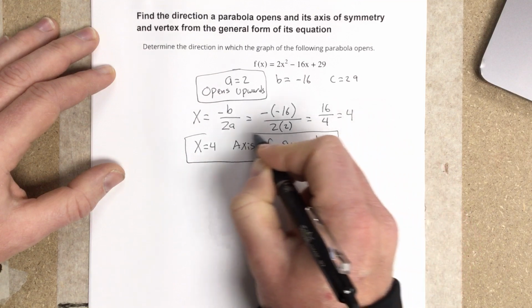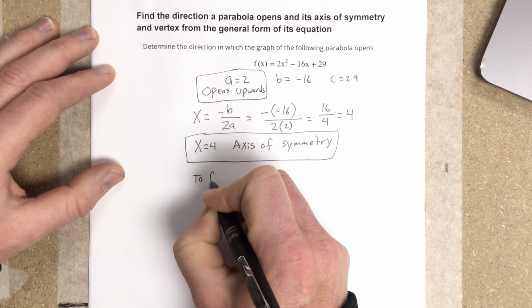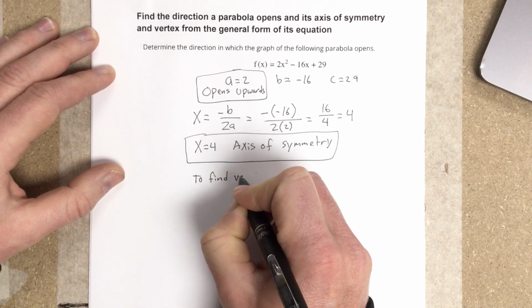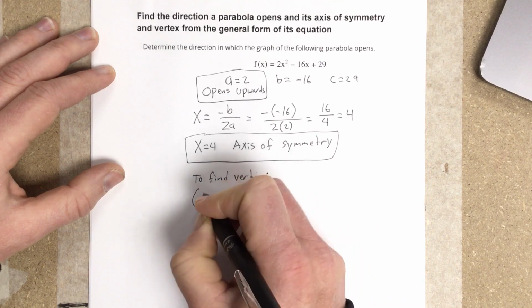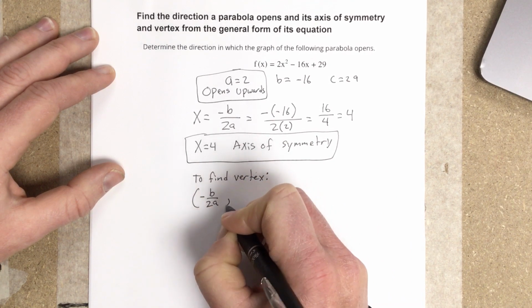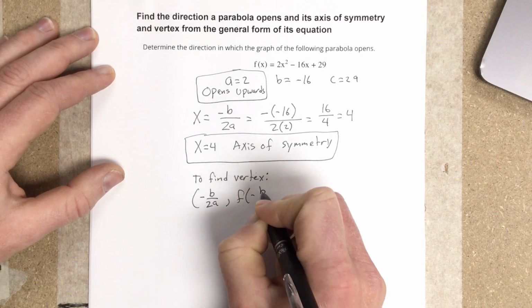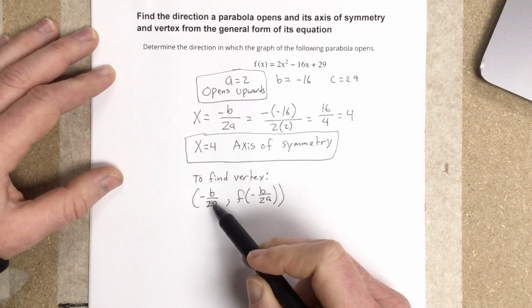The last one is to find the vertex. To find the vertex, we're going to use this vertex formula expression, negative b over 2a, comma, f of negative b over 2a. We already know what negative b over 2a is.